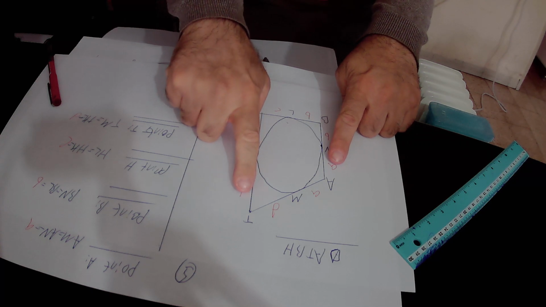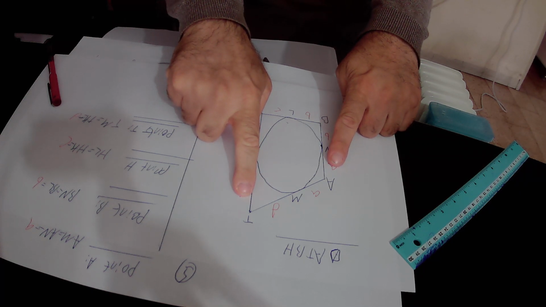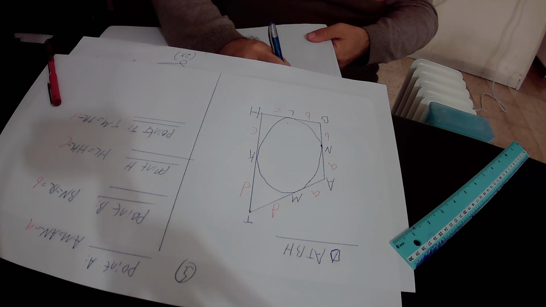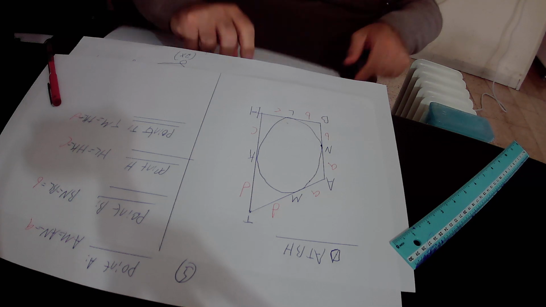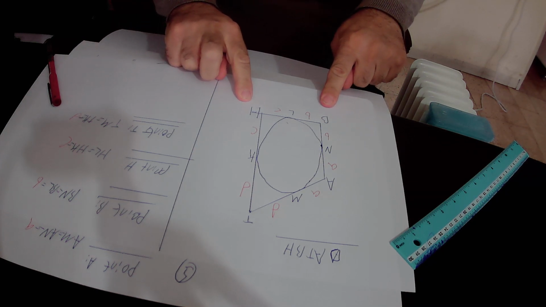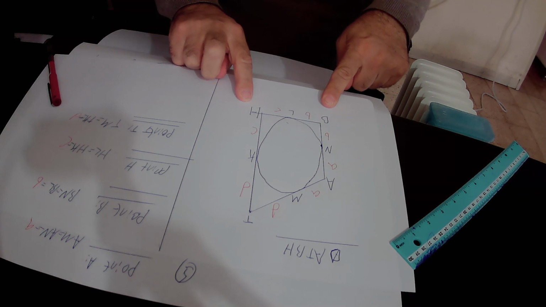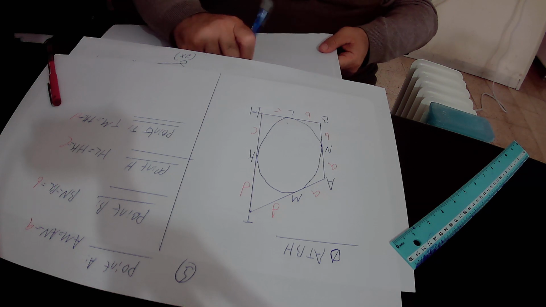From the drawings, it's very easy to see that AT equals A plus D. So I substitute AT by A plus D in the equation: A plus D plus BH. What is the length of BH? BH equals B plus C. So I substitute BH by B plus C.